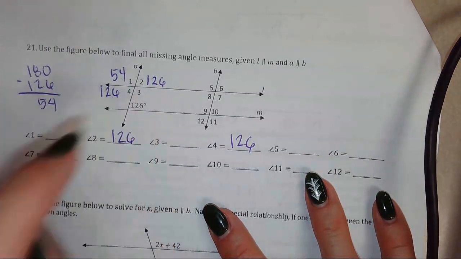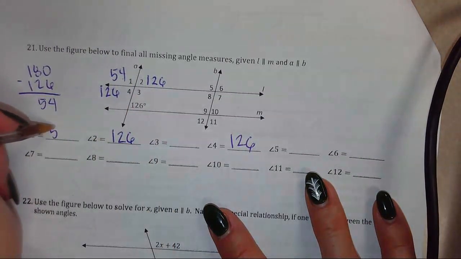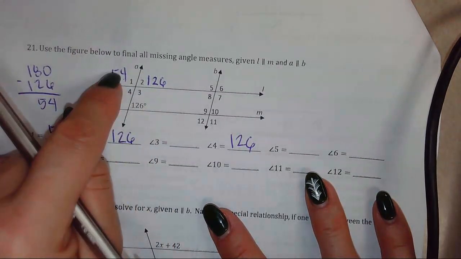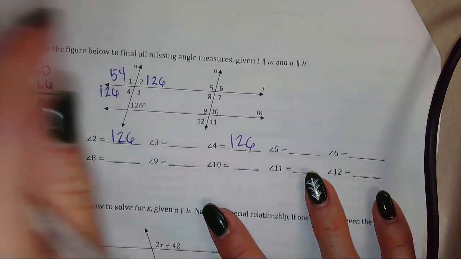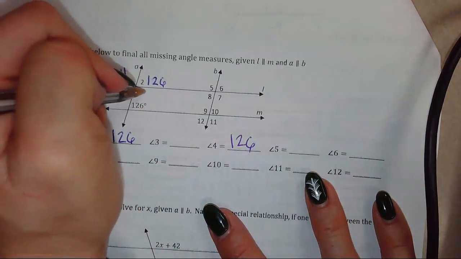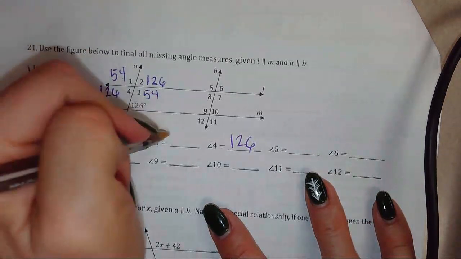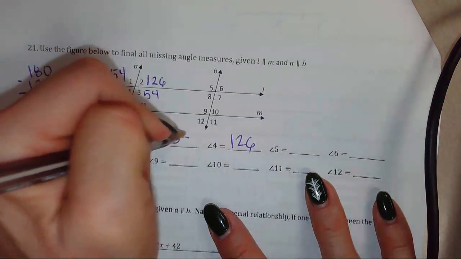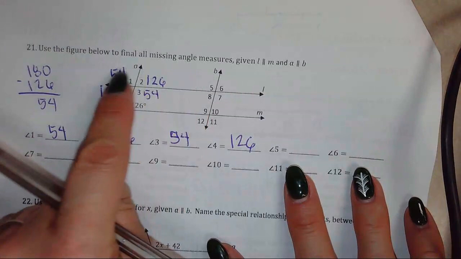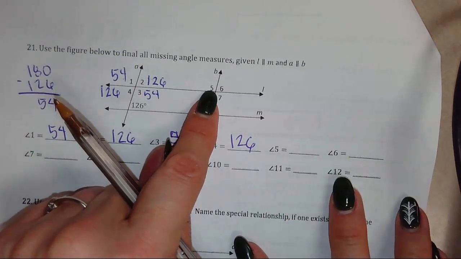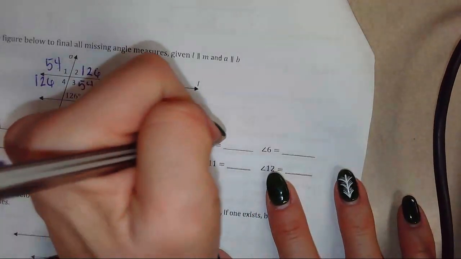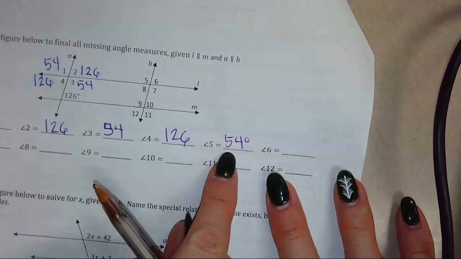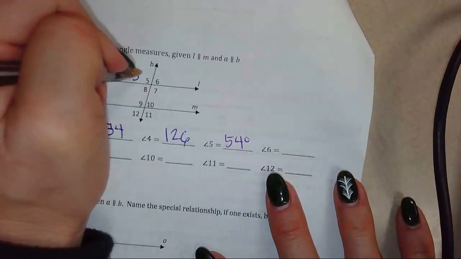Because these are a linear pair. So 54 degrees, and I know that angle 3 is 54 degrees because they're vertical angles. So 54 degrees. I also know that angle 1 and 5 are corresponding. So I know that this is 54 degrees, angle 5.